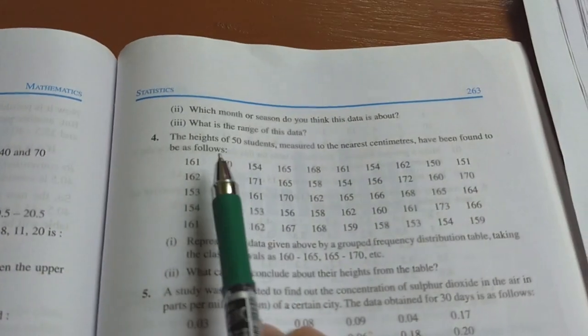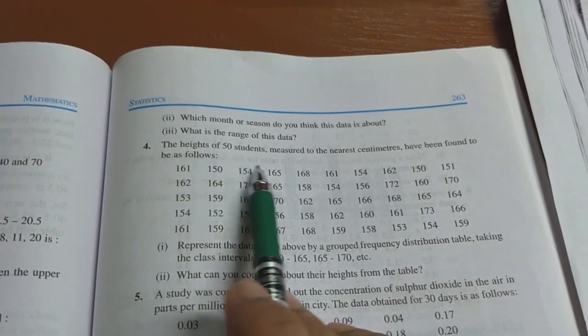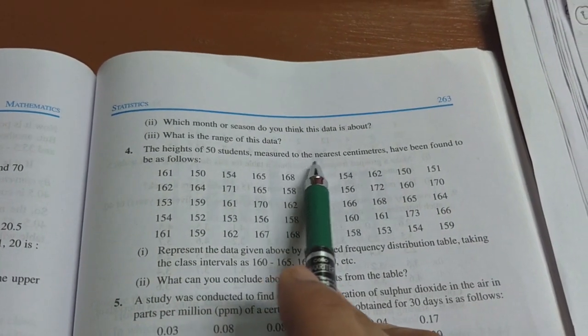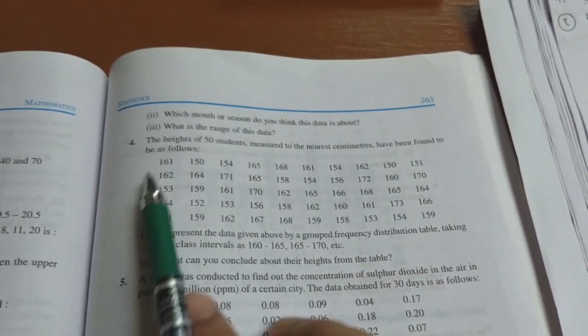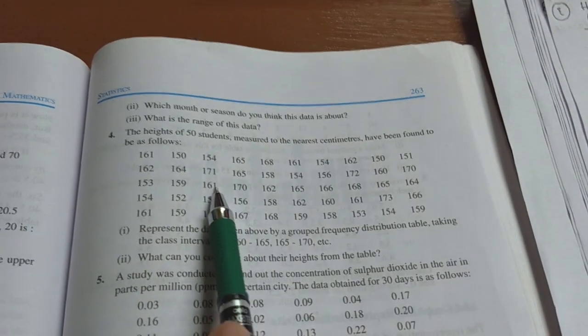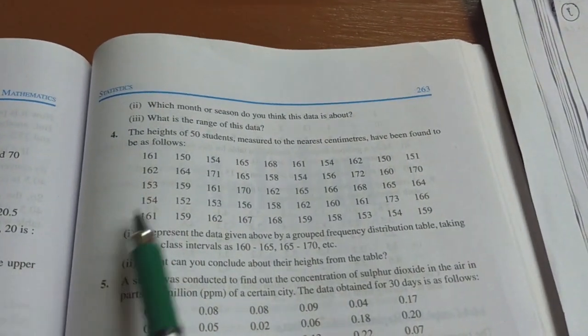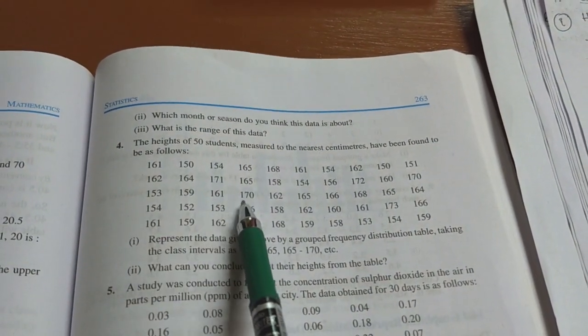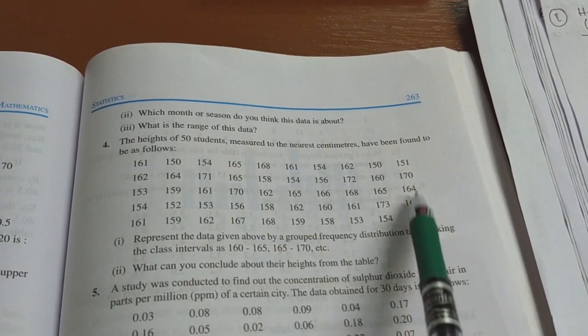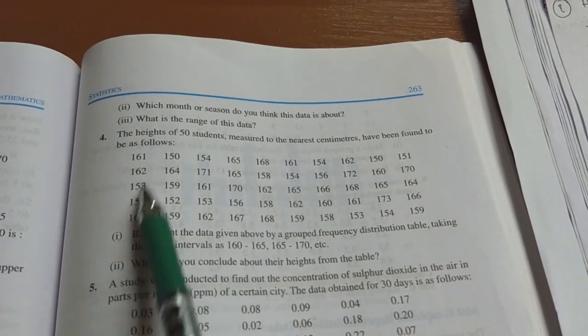Question number 4 is saying the heights of 50 students, measured to the nearest centimeter, have been found. So this is the data given of 50 students; their heights are given. There are 10 columns, so each column has 5 data.